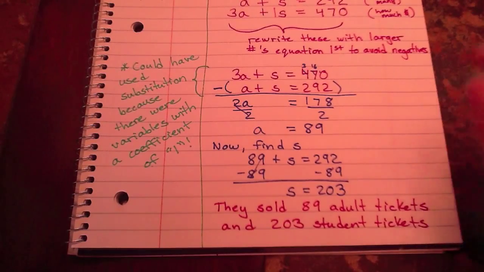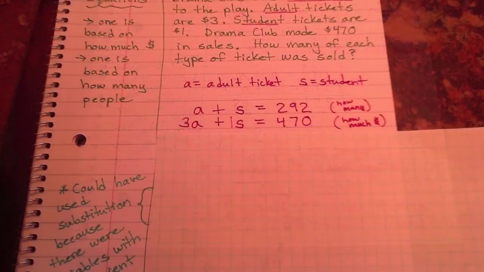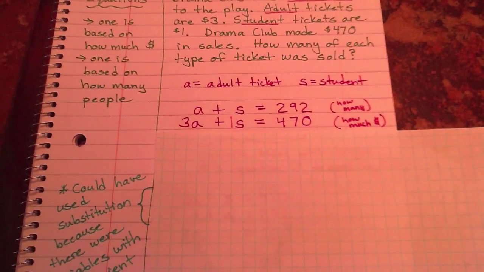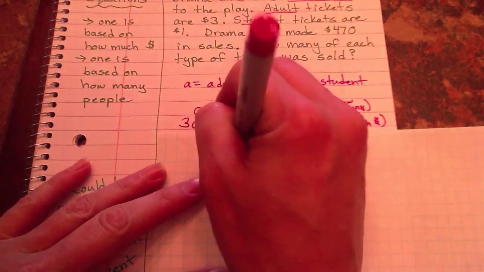I'm going to work that out now quickly for those of you who want to see it. If you want to add it into your notes, if you have room on this page, go for it. If you don't have room on this page, don't worry about it unless you want to go to the next page with it. Alright, so this would be using substitution.